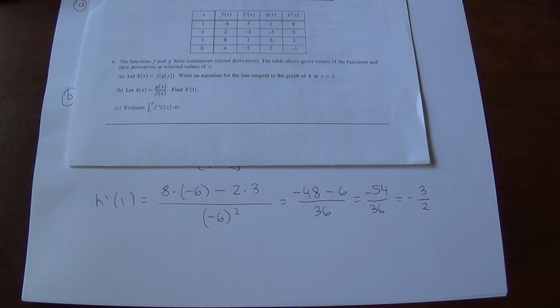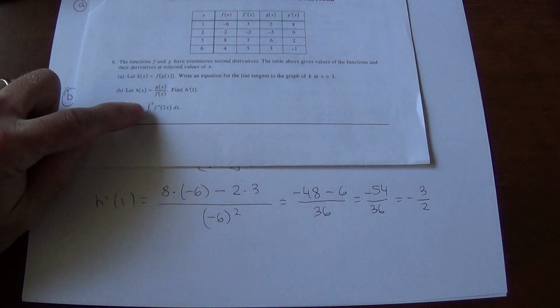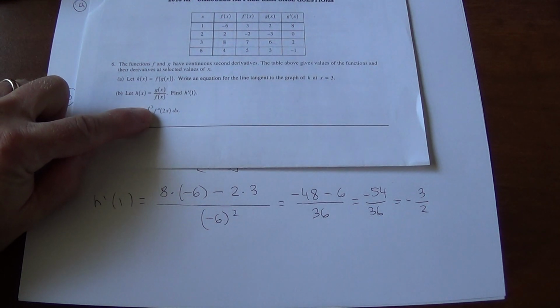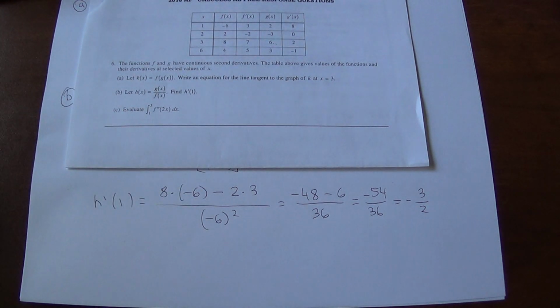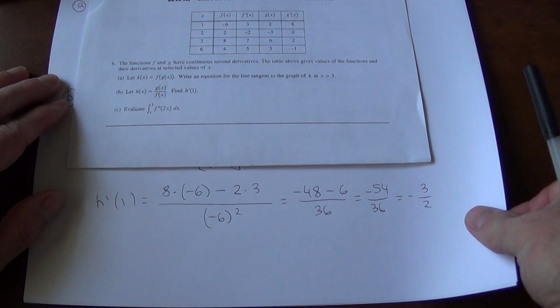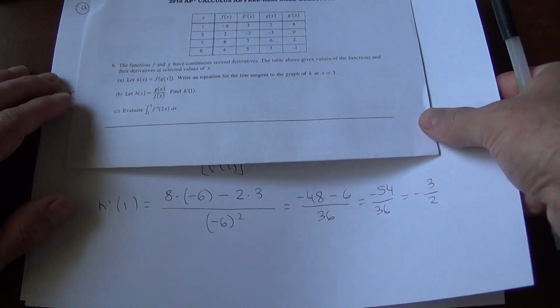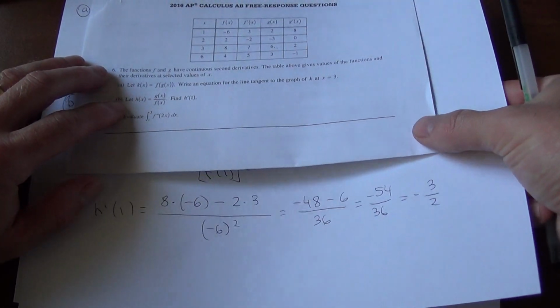And one last thing left here, part C, which is a problem where you're going to have to use the fundamental theorem of calculus. Depending on your textbook, it may be the first part or the second part. You have to do the integral from 1 to 3 of f double prime of 2x. Let's talk about how you do this. I'm going to rewrite that.